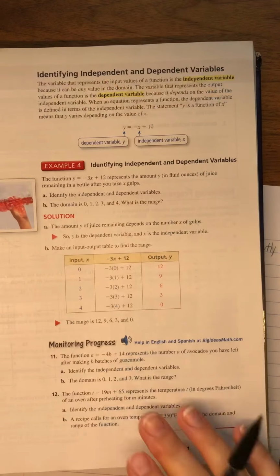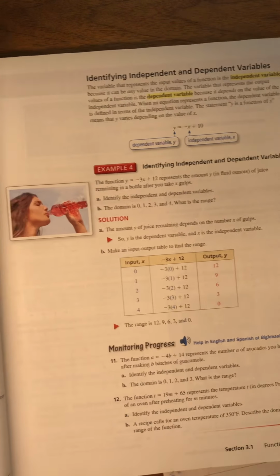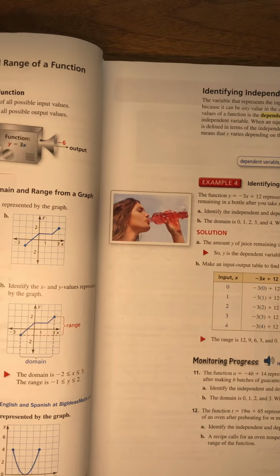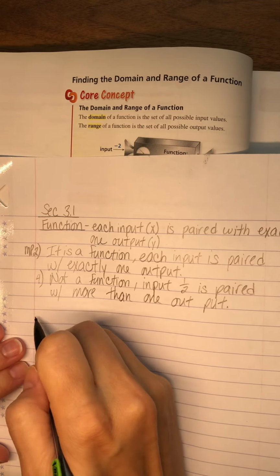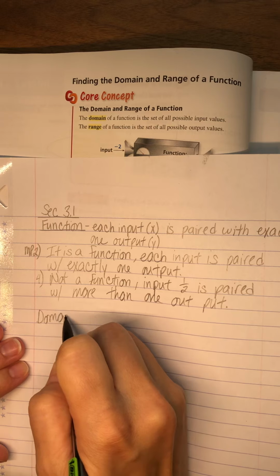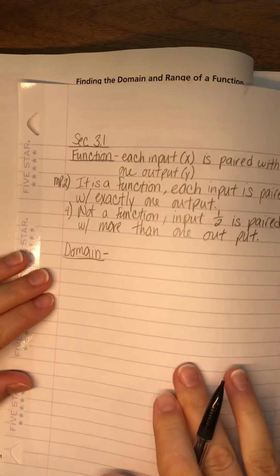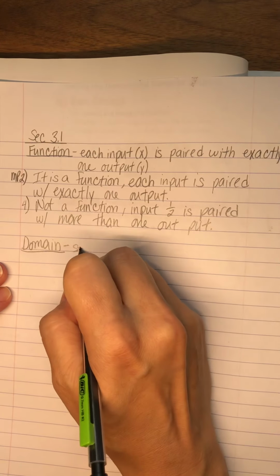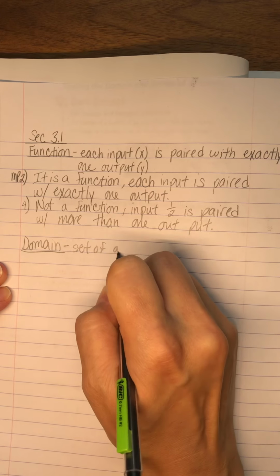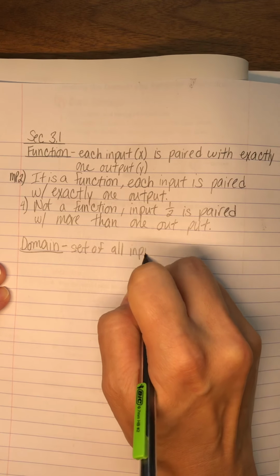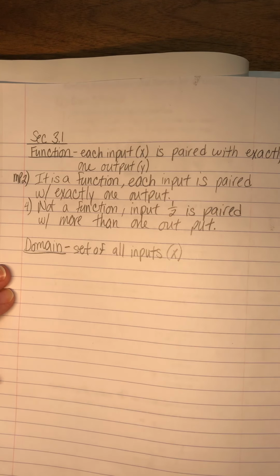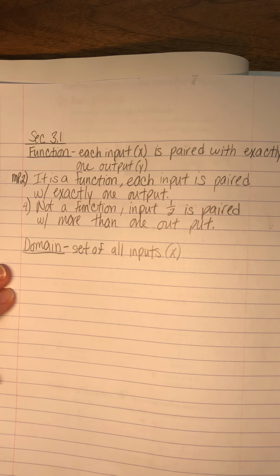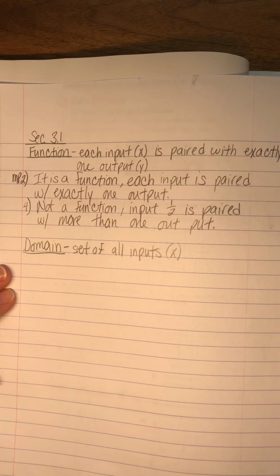Okay, let's go on to the next idea here. The next idea we're going to talk about is domain and range. So the domain, I'm going to write this down because this is important vocabulary. The domain is the set of all inputs. Remember that the inputs are the x's. So when you list out all the x's, that's called the domain, or what the x's can be.